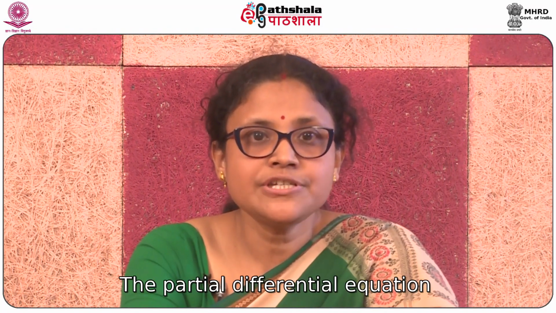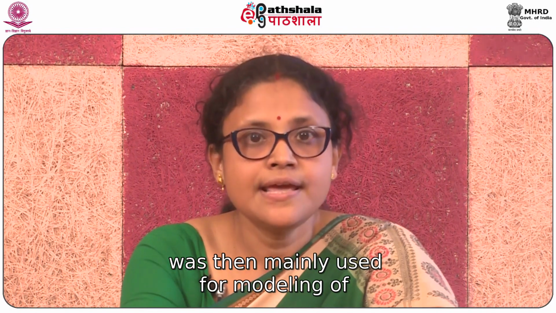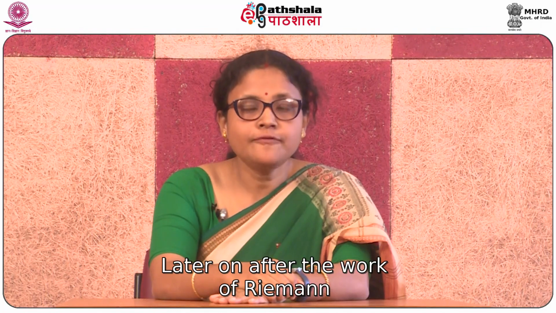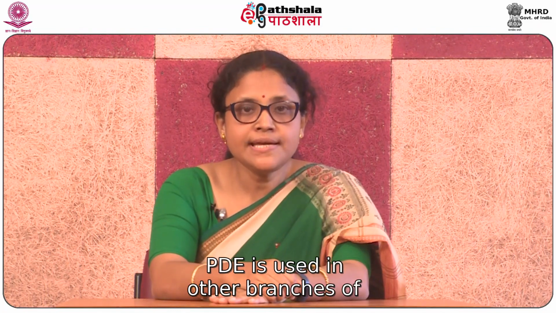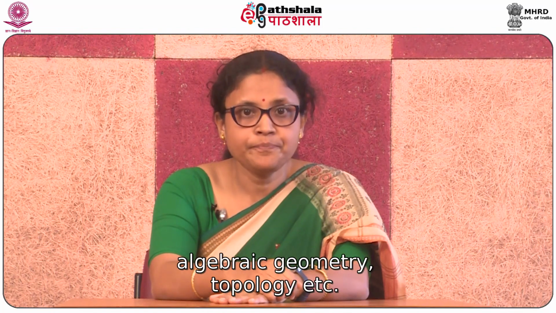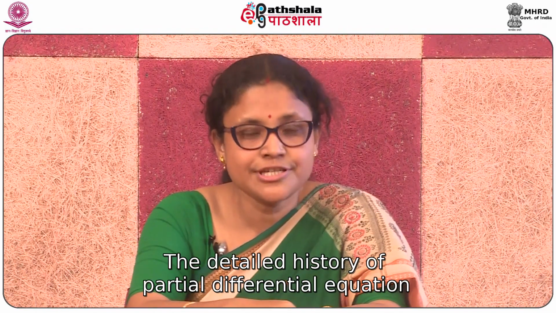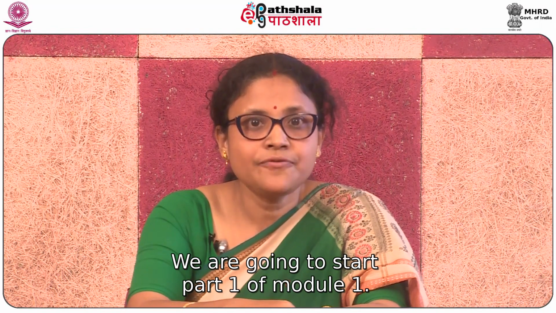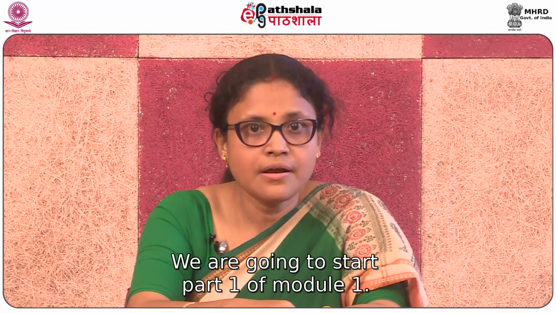The partial differential equation was mainly used then for modeling of many physical phenomena observed in nature. Later on, after the work of Riemann, PDE is used in other branches of mathematics like differential geometry, algebraic geometry, topology, etc. The detailed history of partial differential equation can be found in any book related to history of mathematics. Now we are going to start the first slide of part 1 of module 1.